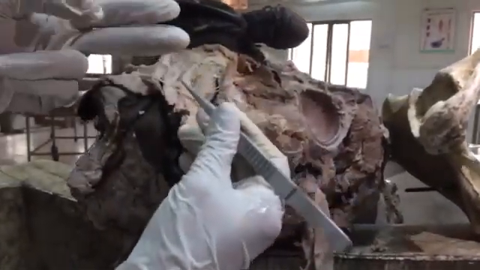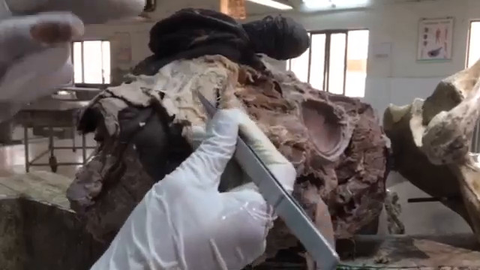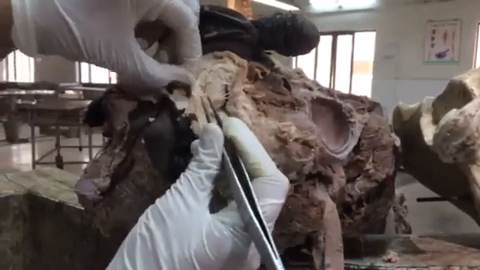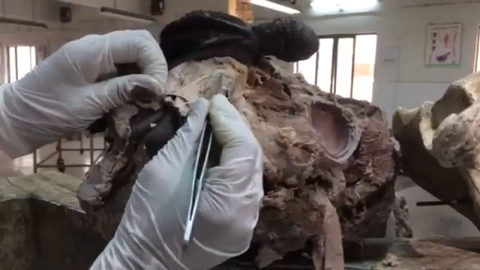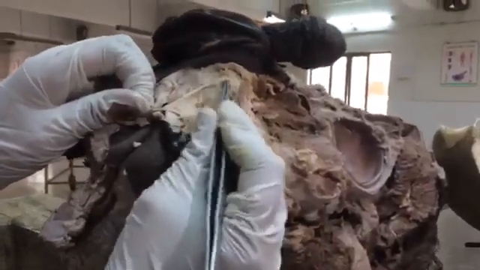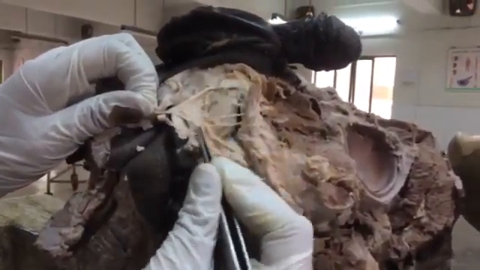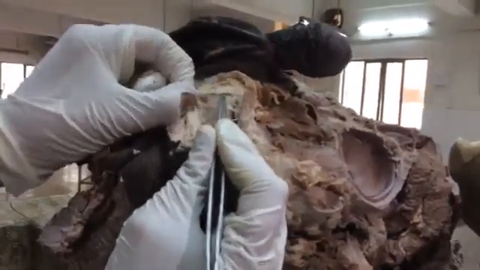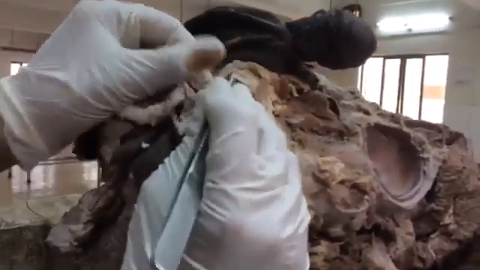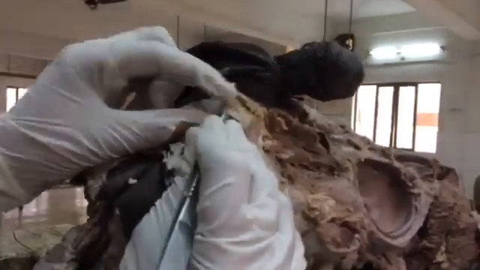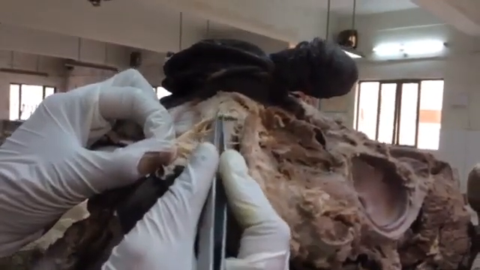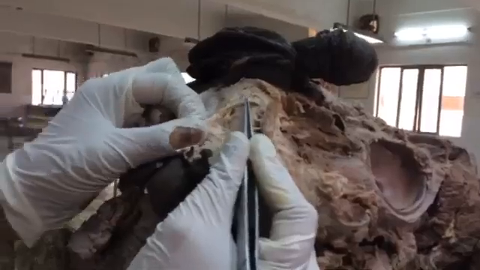We don't have deep fascia here. The superficial fascia has two layers, a superficial fatty layer and a deep membranous layer, and the deep membranous layer is also called the Colles fascia. Here you can see the Colles fascia, and we have entered into the pouch, which is why I have taken out the Colles fascia. If I pass a probe, it goes upwards towards the fascia of the scrotum, also called the dartos muscle. So this is the deep membranous layer of the superficial fascia.